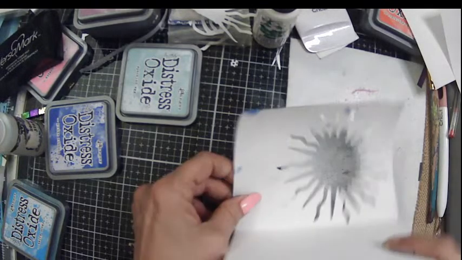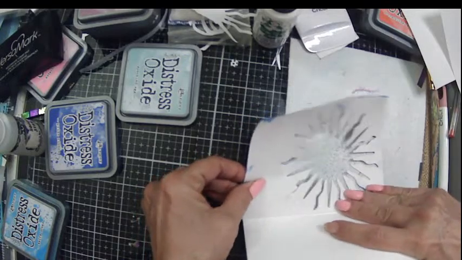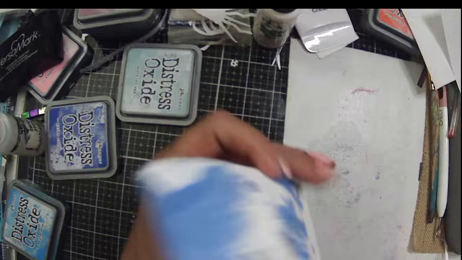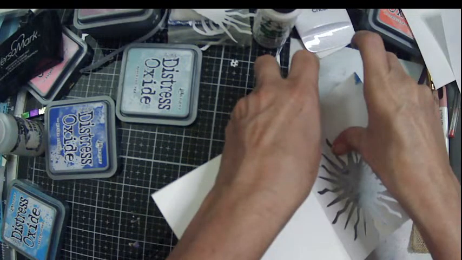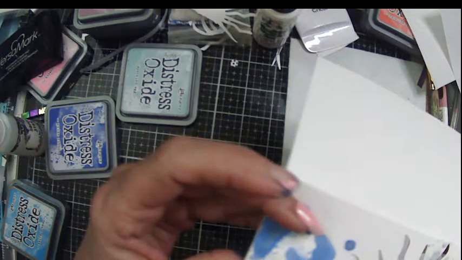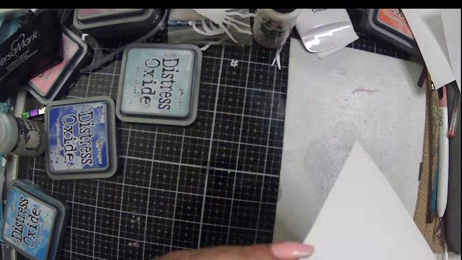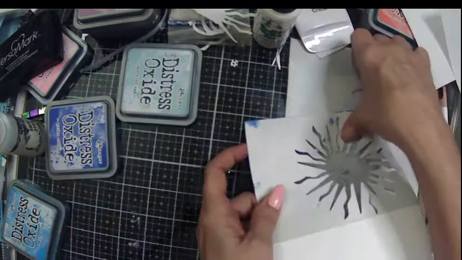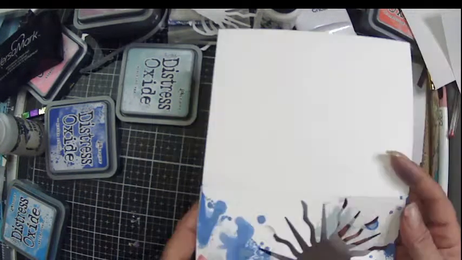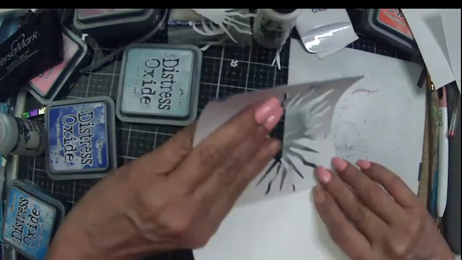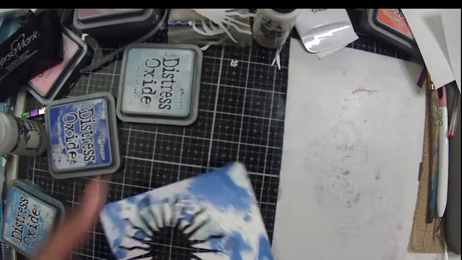So right about there. And then maybe right here. And right there. And I think we'll do this whole corner right here. And now let's get our heat tool.